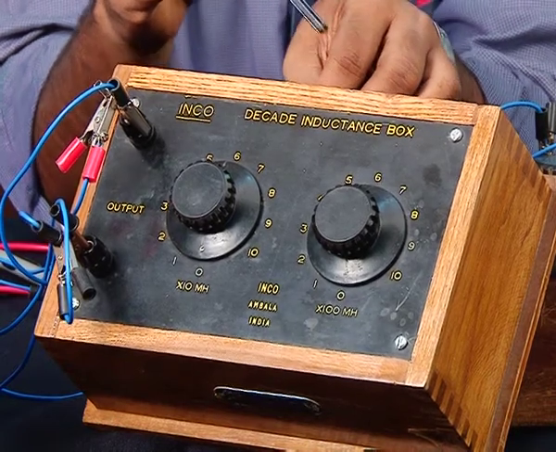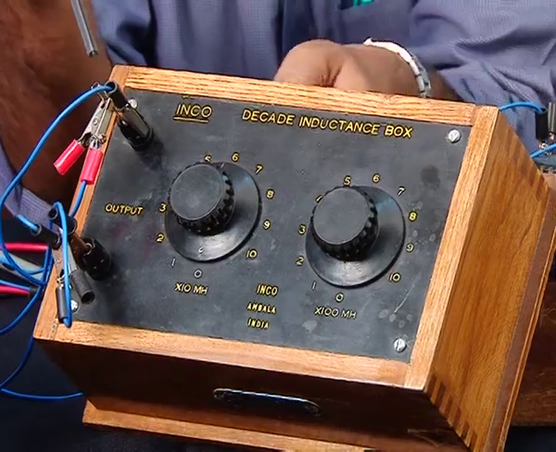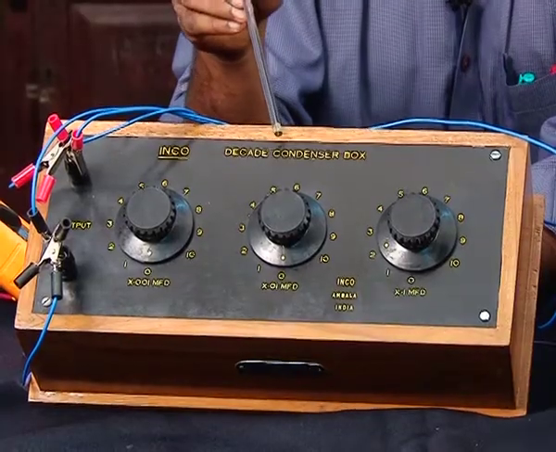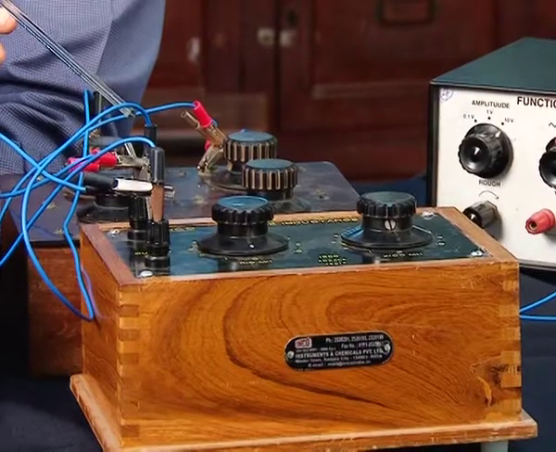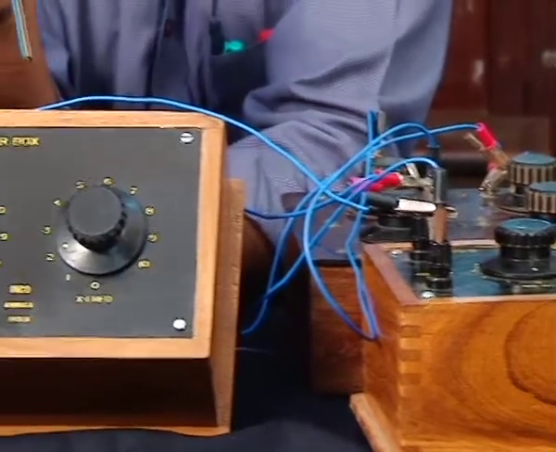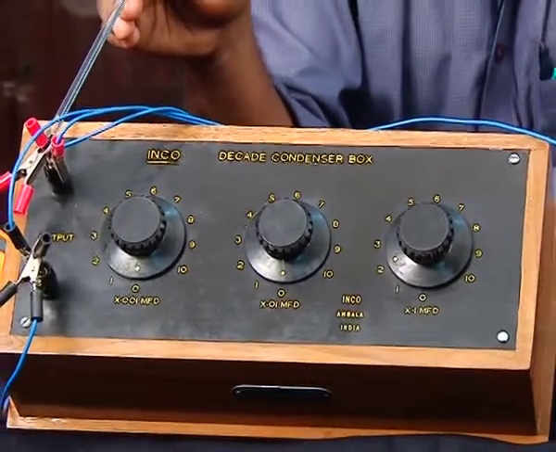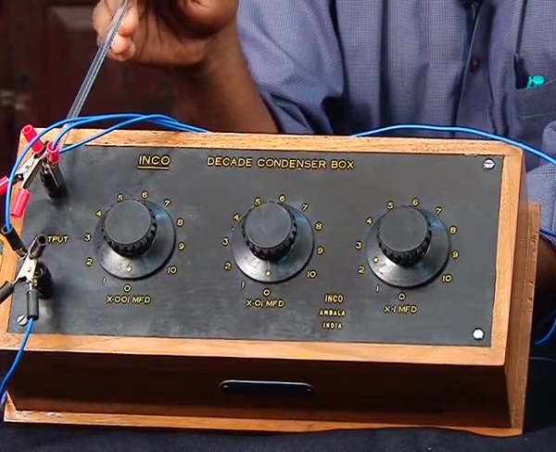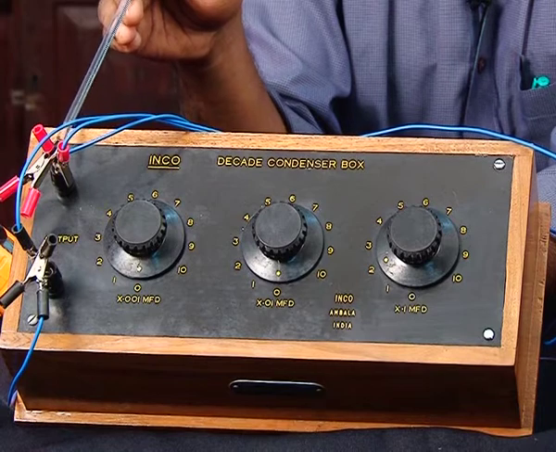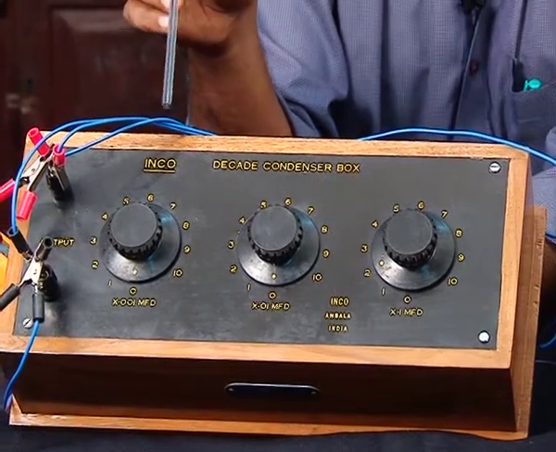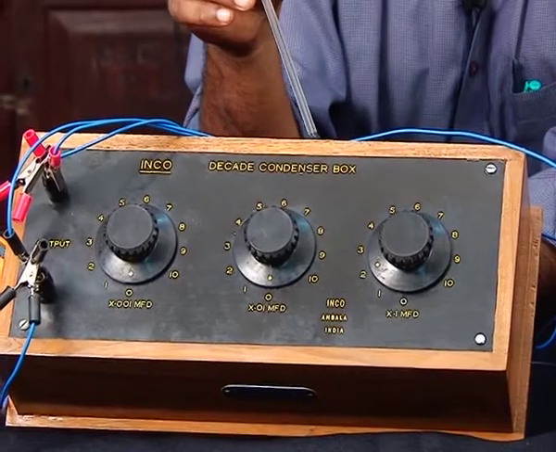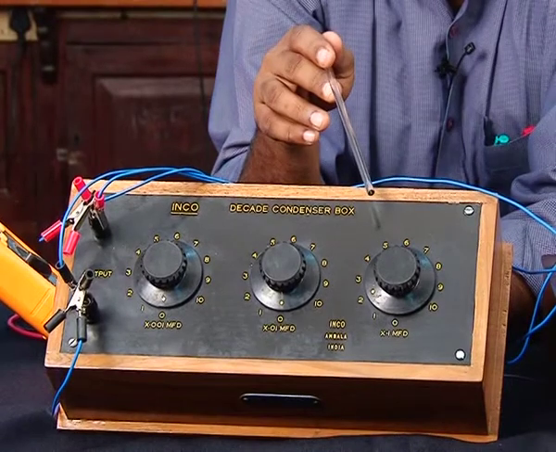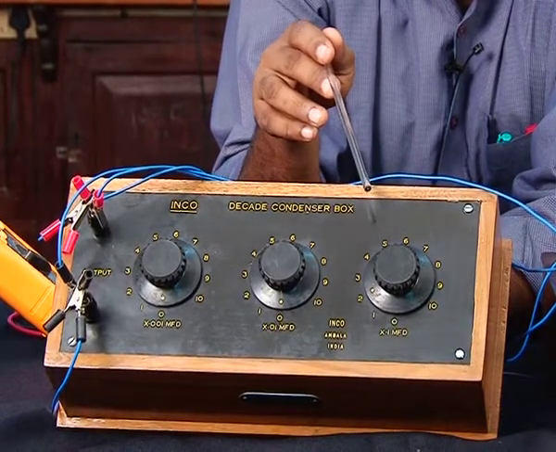Next, from this inductance box, parallel connection goes to the capacitor. This is the decade capacitance box. From the inductance box, connection comes to this capacitance box. In this capacitance, you can vary the values from 0.001 microfarad to 1 microfarad. Here, to get the resonant frequency of 35 kHz, I have fixed the capacitance value as 0.2 microfarad.